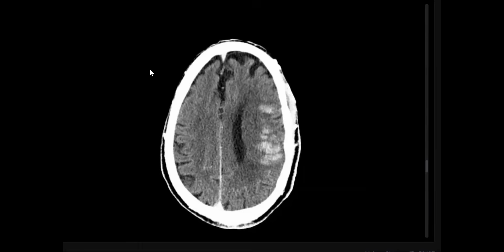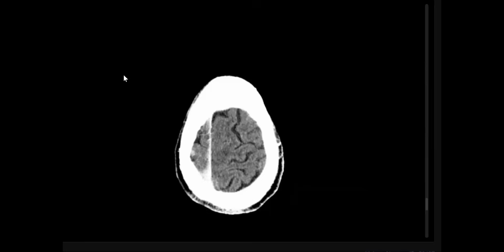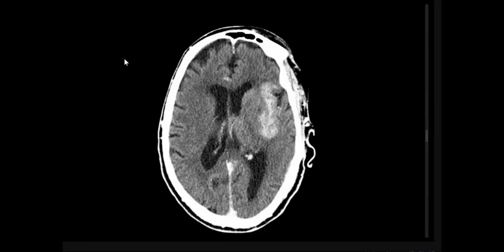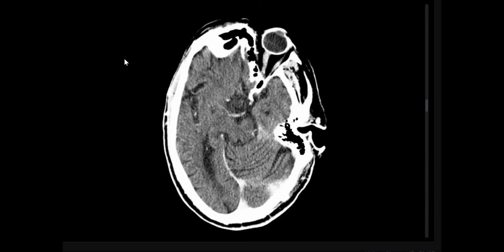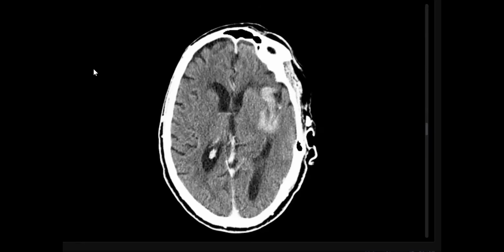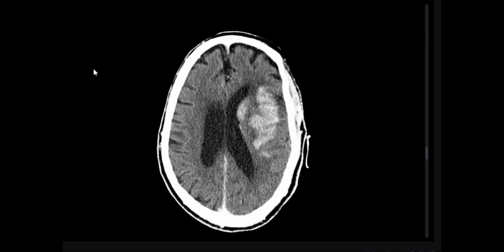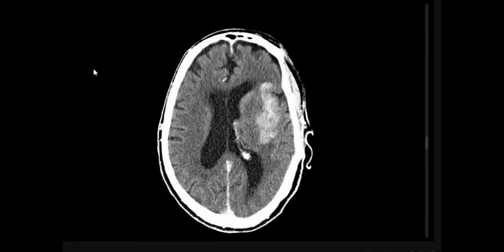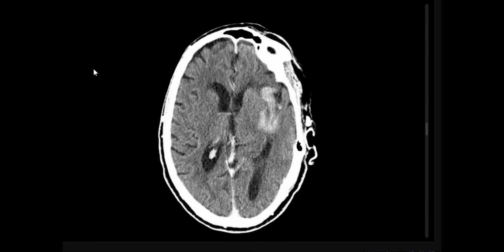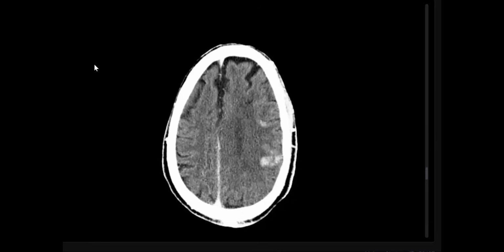I've been provided with axial sections of the patient, post thrombectomy status. There is hyperdense content of blood attenuation in the left frontoparieto-temporal region, with significant mass effect in the form of compression of the left lateral ventricle, and no obvious midline shift seen.